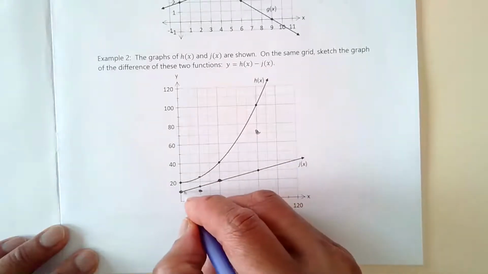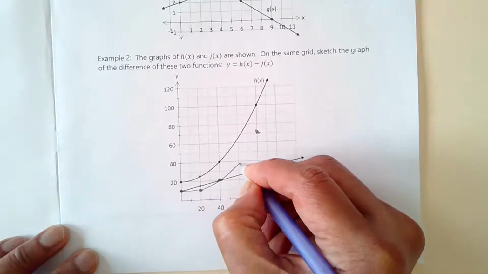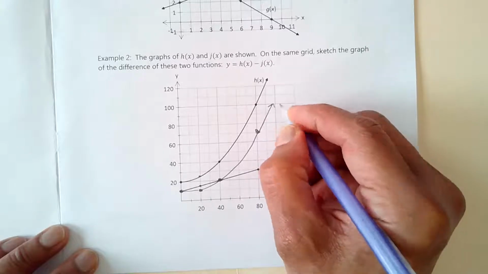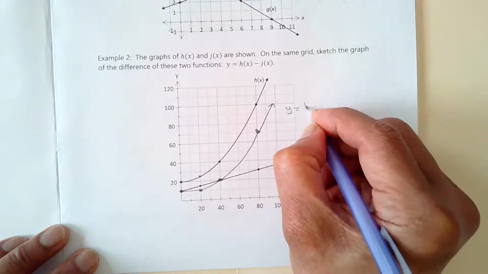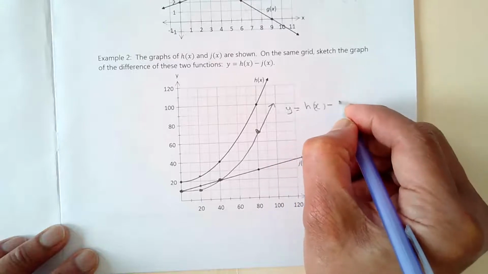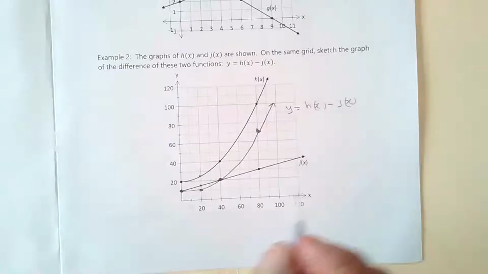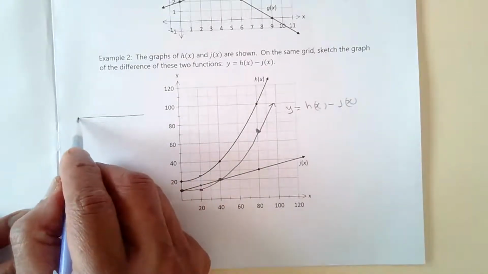If I connect with a smooth line, this is my function, y is equal to h of x minus g of x. Also, you could have done a chart and gotten the same result.